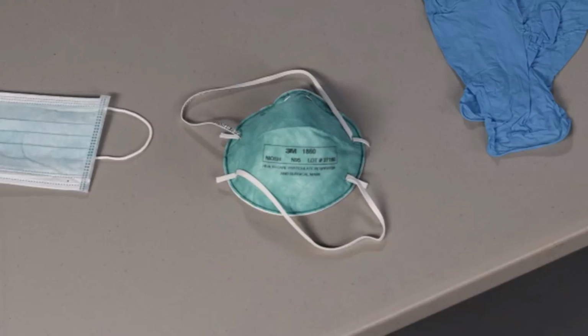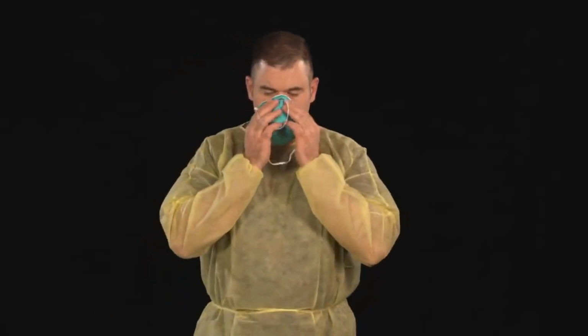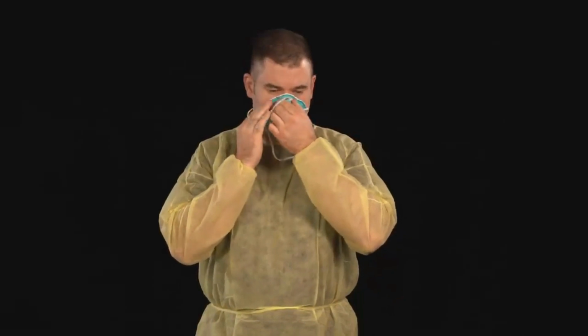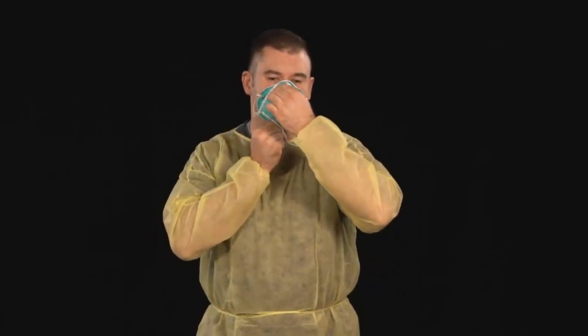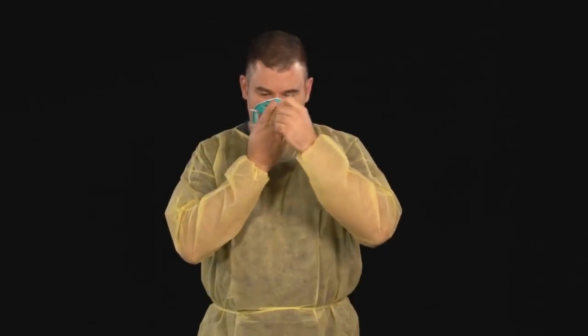Put on the N95 respirator. When using a respirator with a nose piece, fit it to your nose using both hands. Do not bend or tent the respirator. Extend the respirator under your chin, protecting both your mouth and nose.